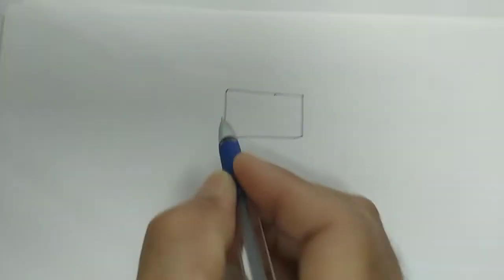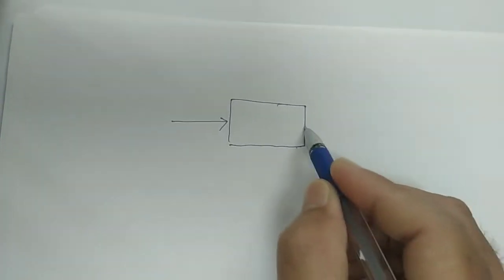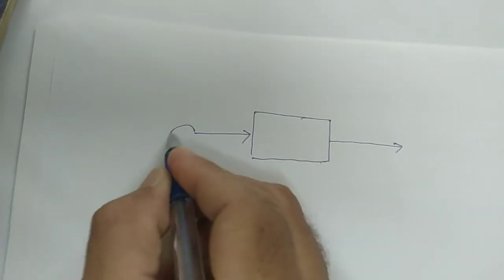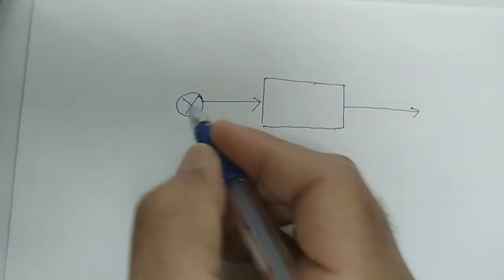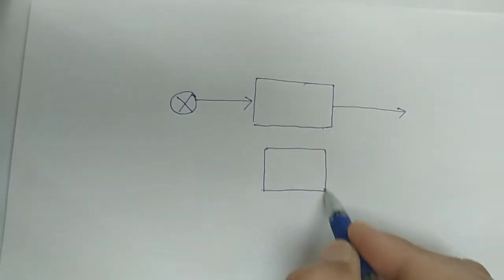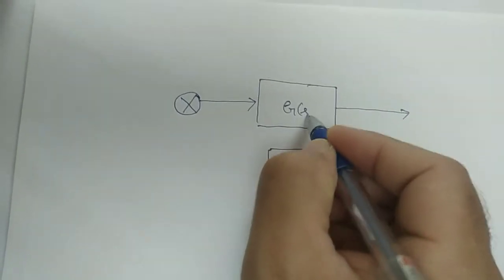This is your system. This is the summing point. It will be shown like this. This is the feedback network. This is G of S.